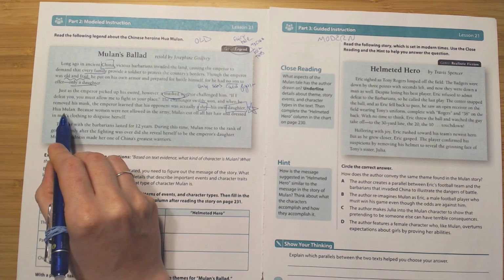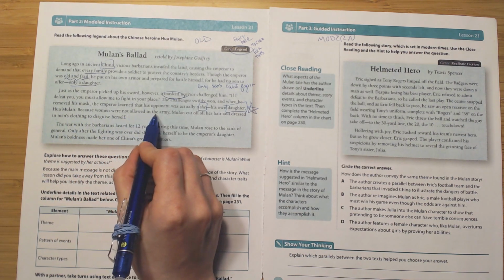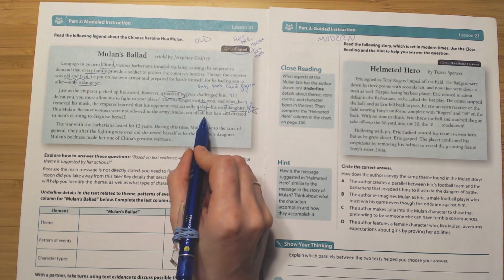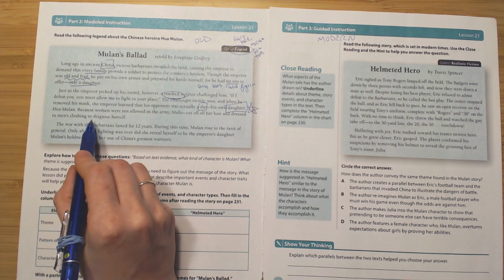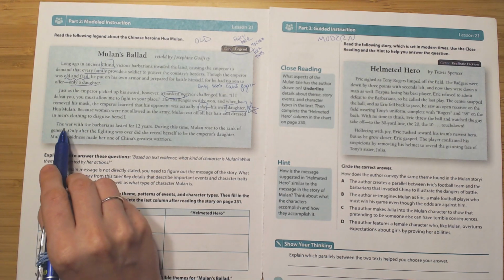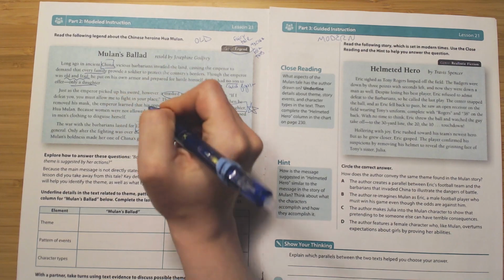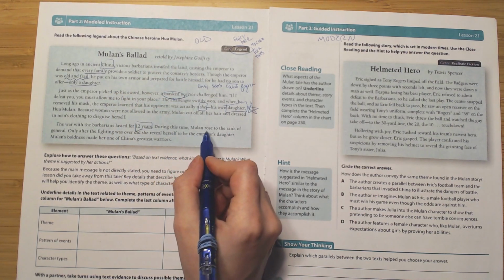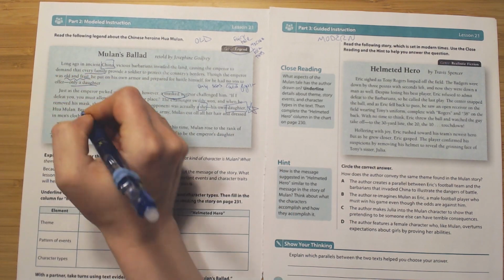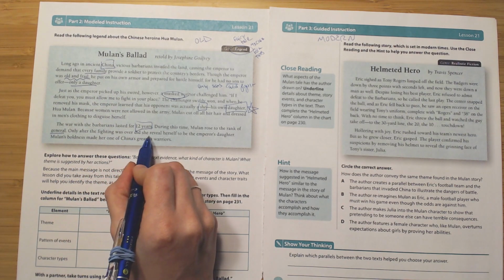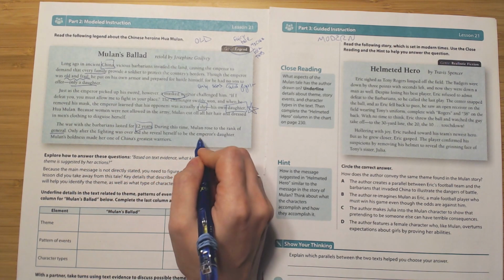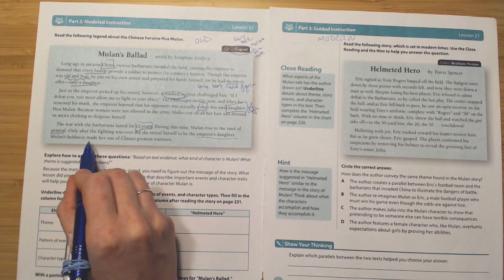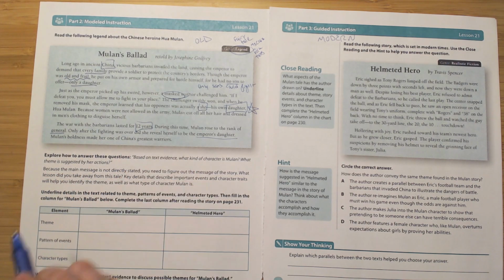Hua Mulan. Because women were not allowed in the army, Mulan cut off all her hair and dressed in men's clothing to disguise herself. The war with the barbarians lasted for 12 years. During this time, Mulan rose to the rank of general. Only after the fighting was over did she reveal herself to be the emperor's daughter. Mulan's boldness made her one of China's greatest warriors.